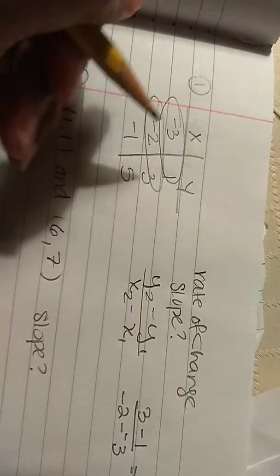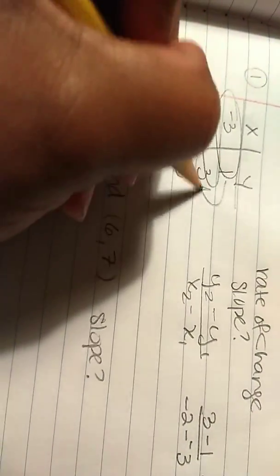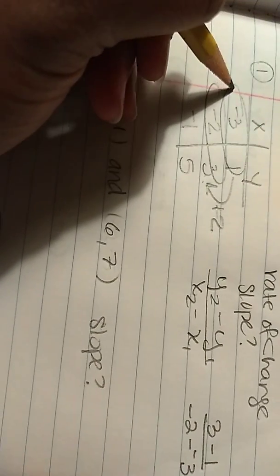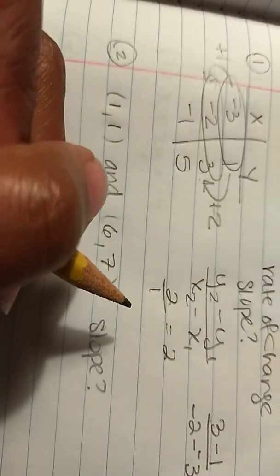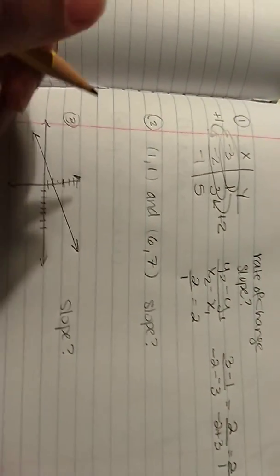Another way to do this is to say, okay, how did I get from this y to this y? Plus 2. How did I get from negative 3 to negative 2? Plus 1. The change of y over the change of x is 2 over 1, which equals 2. Okay, so either one works.